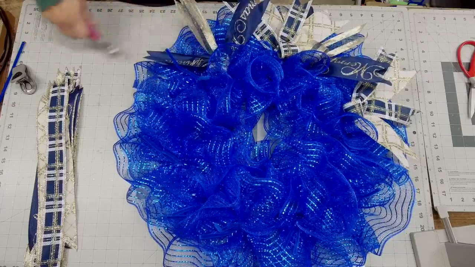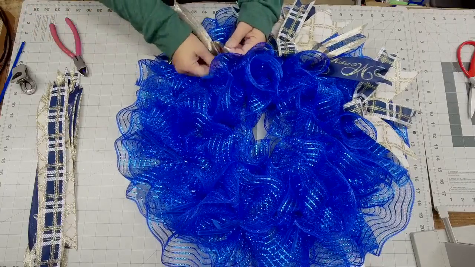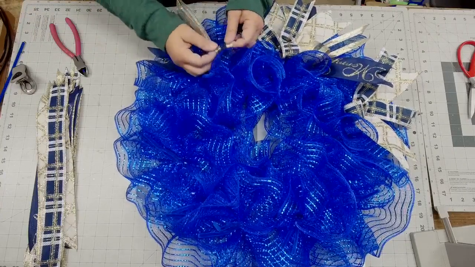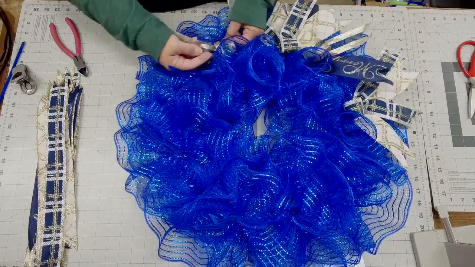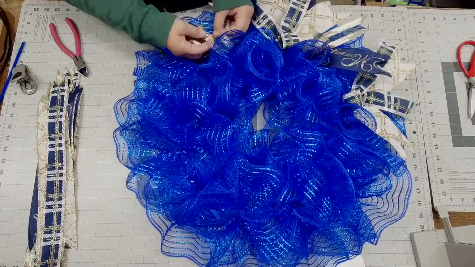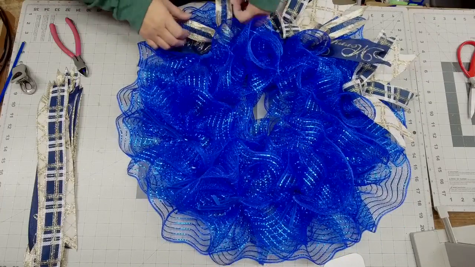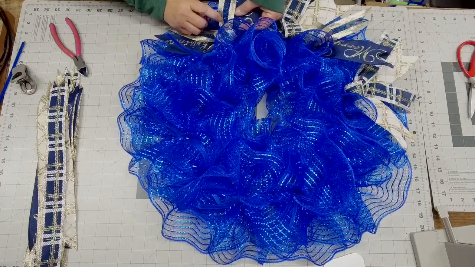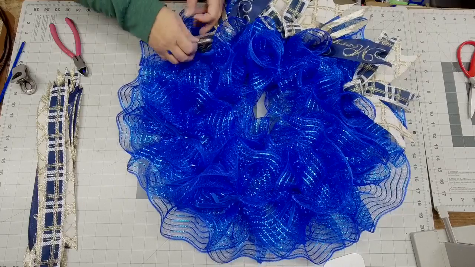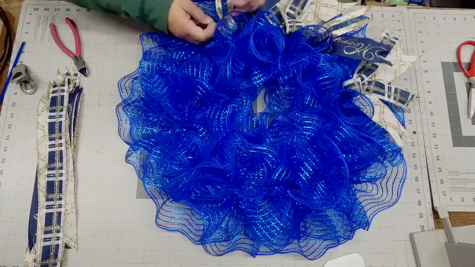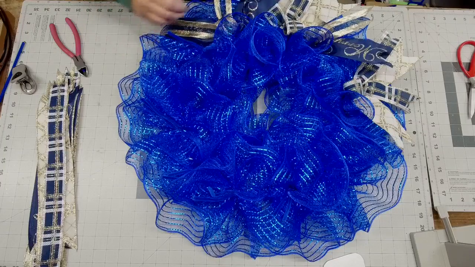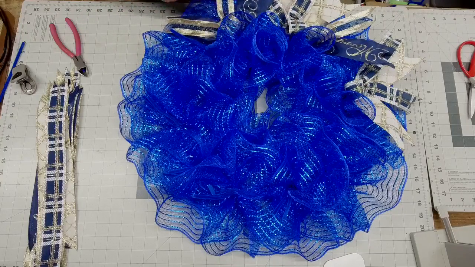Your twists. Place that right around the back. Be careful as you open. Be careful as you right side. Okay, there's that one. And then that one.